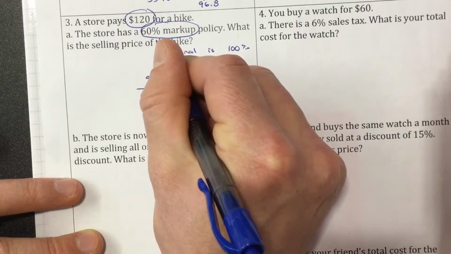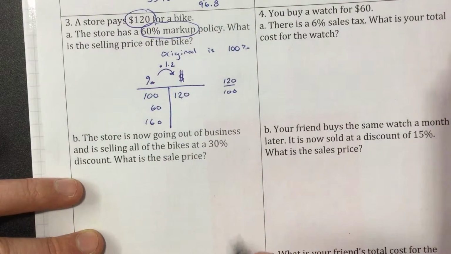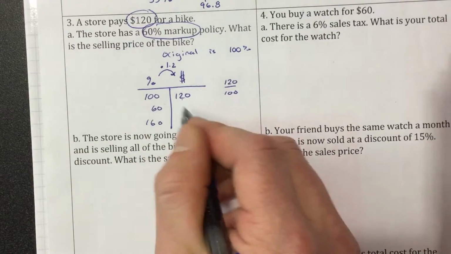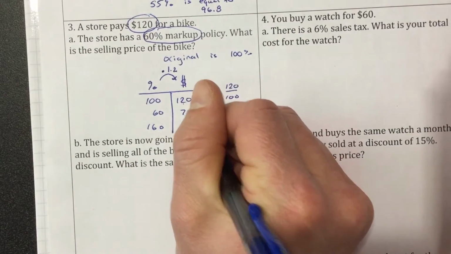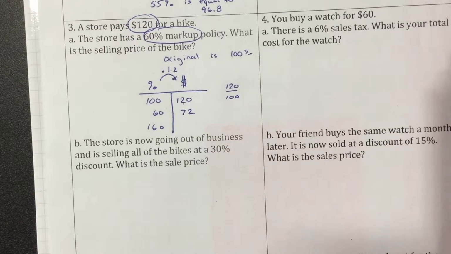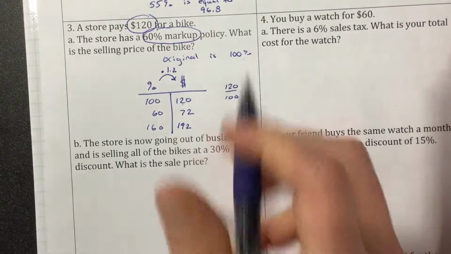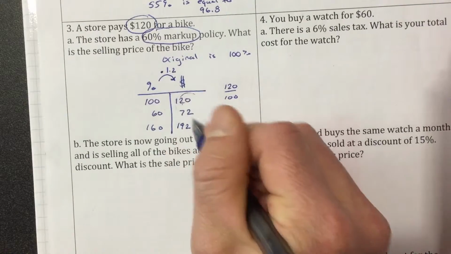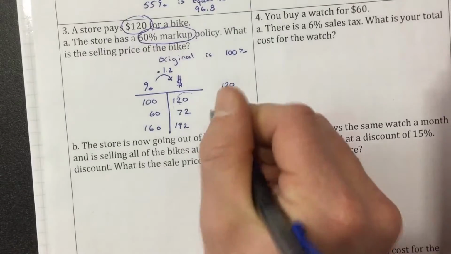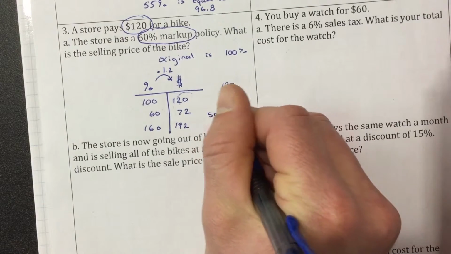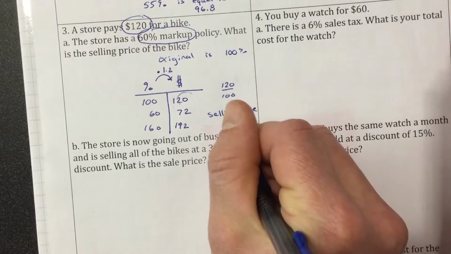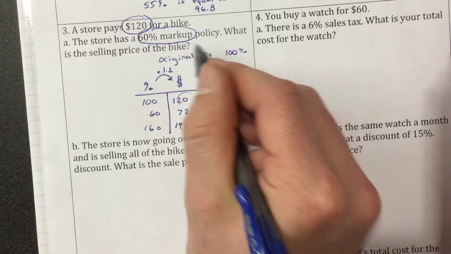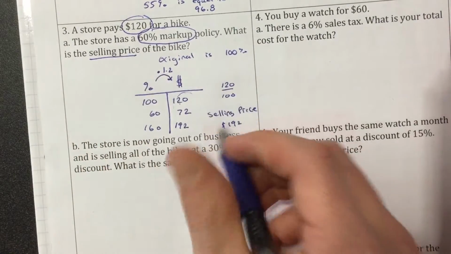And I get 1.20. So I just have to multiply these numbers to move from here to here. So 1.2 times 60 is 72. And 160 times the constant of proportionality is 192. You'll notice that if you add these two numbers right here together, you'll also get this number. So the selling price is $192. We're not looking for the markup because that's kind of important. We were just looking for what is the selling price.